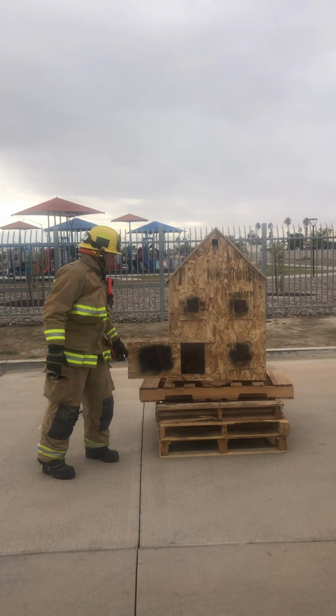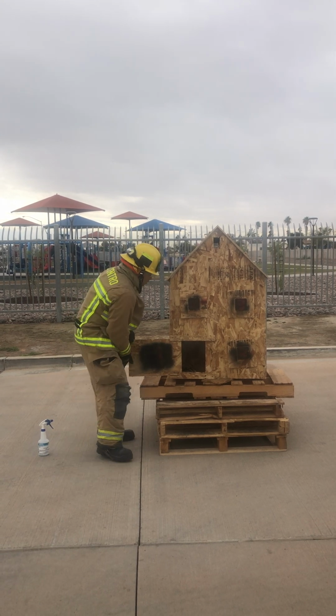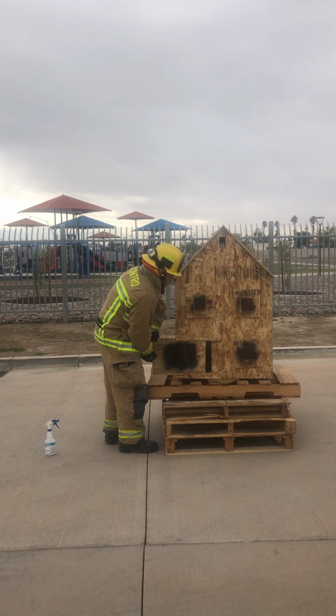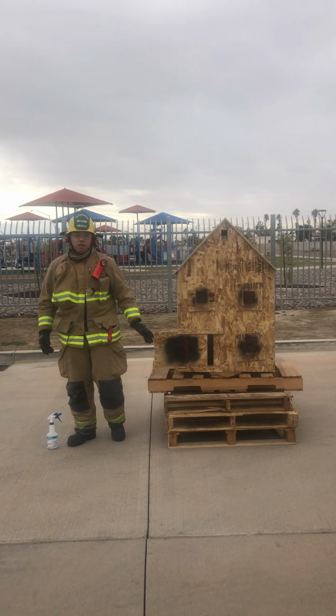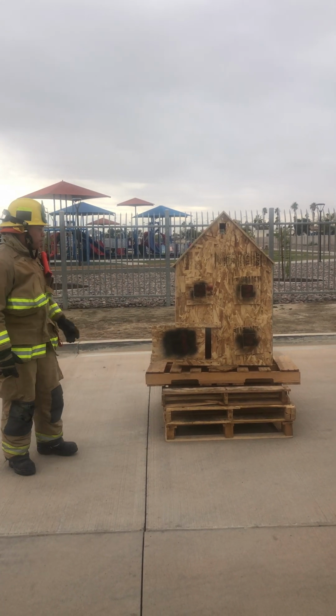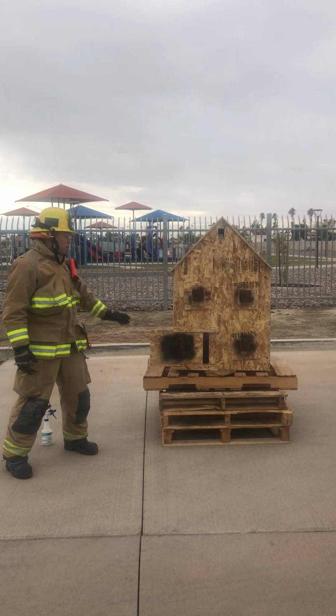So let this start getting a little hot. I'm going to close this door just so you get some heat building up, and also some smoke building.